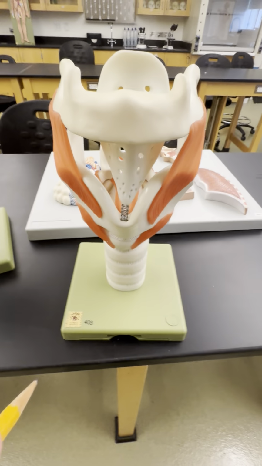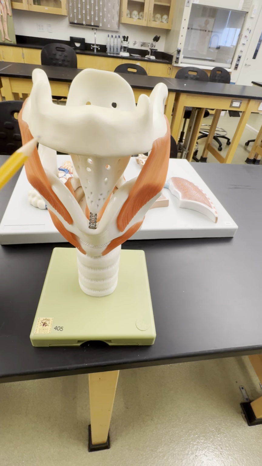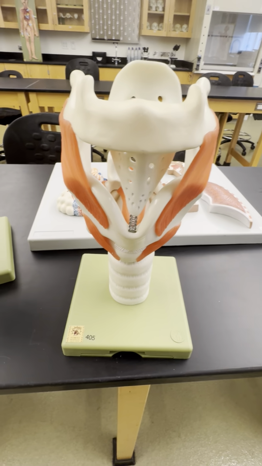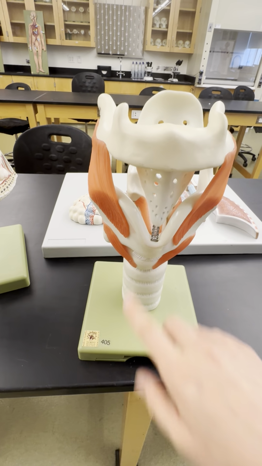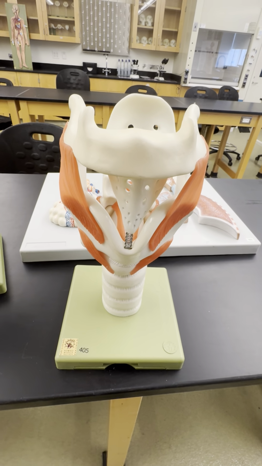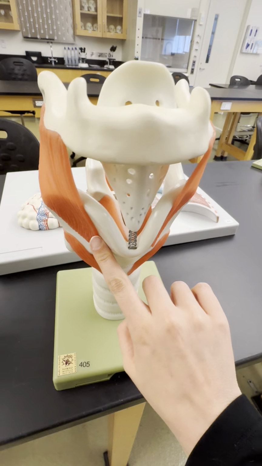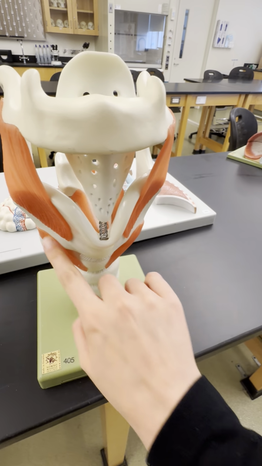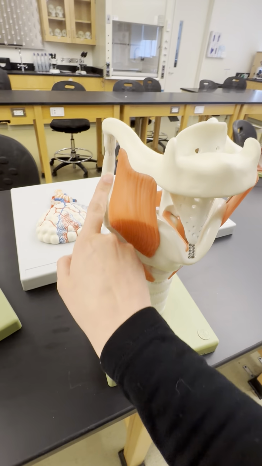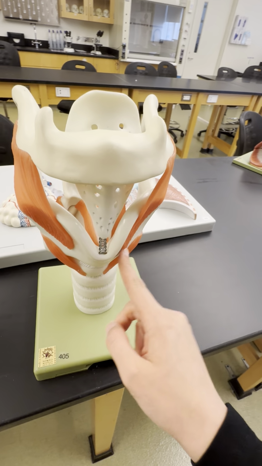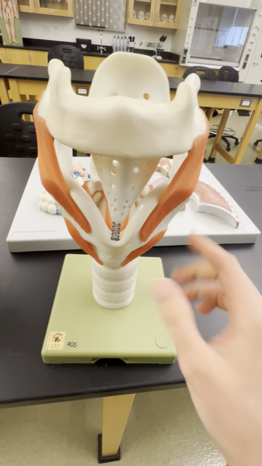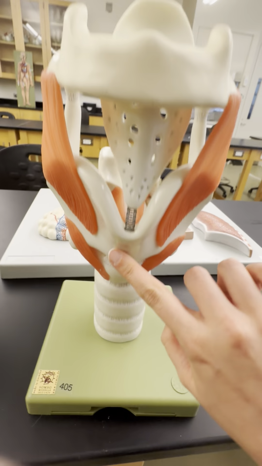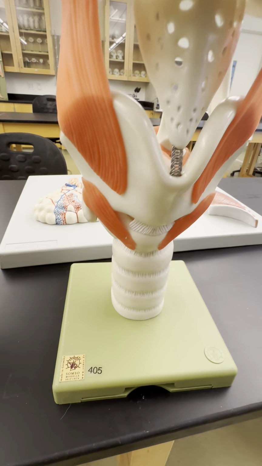In this larynx model, here we have our hyoid bone, right? That's the one in the neck right above the voice box, the larynx. This here would be our thyroid cartilage, and it comes all the way up here as well. These muscles in pink here, you don't need to worry about those. So here we have our thyroid cartilage.